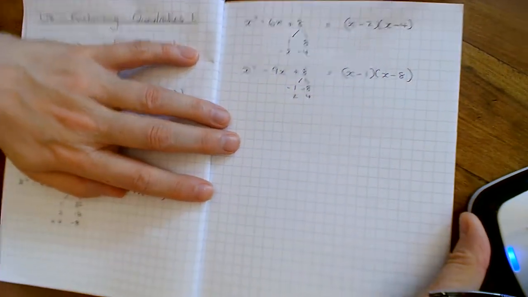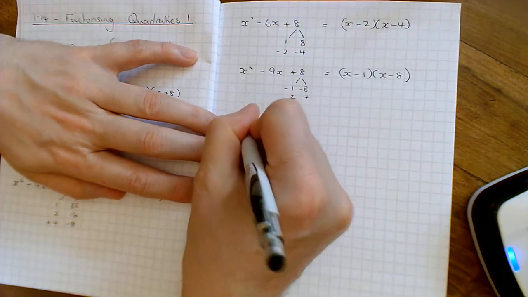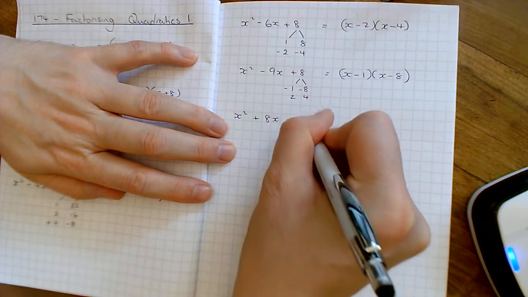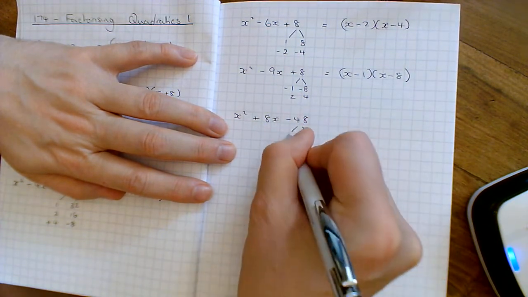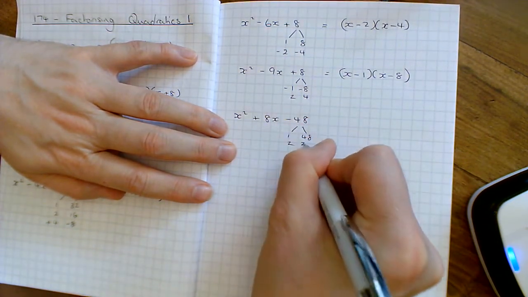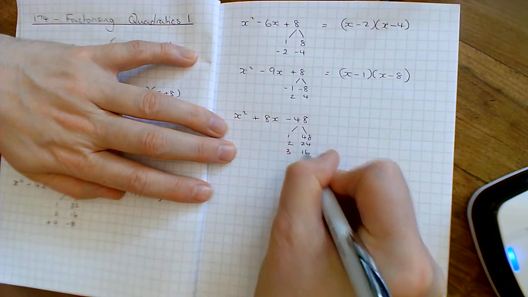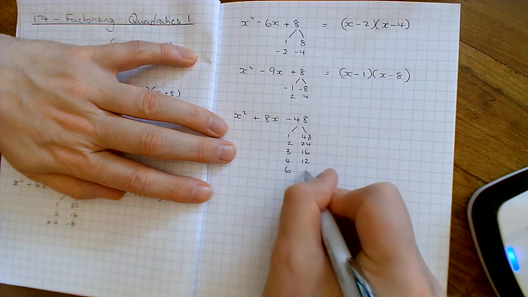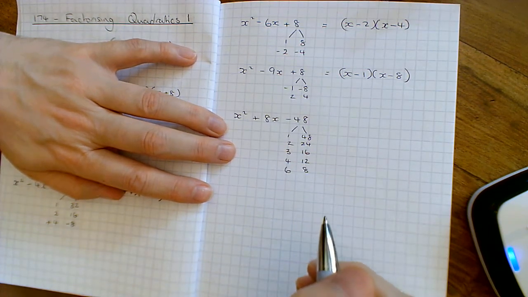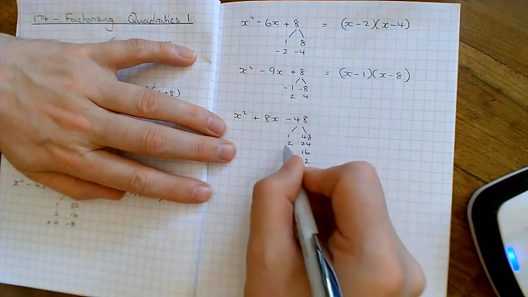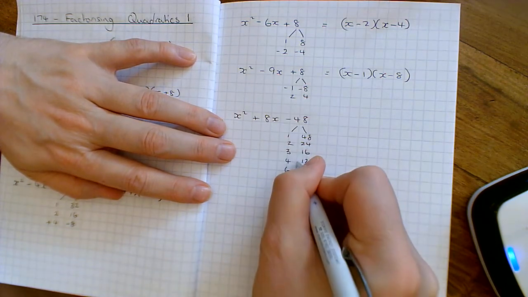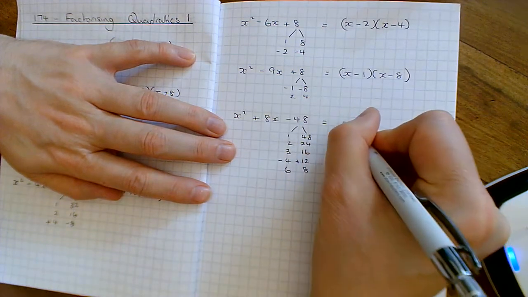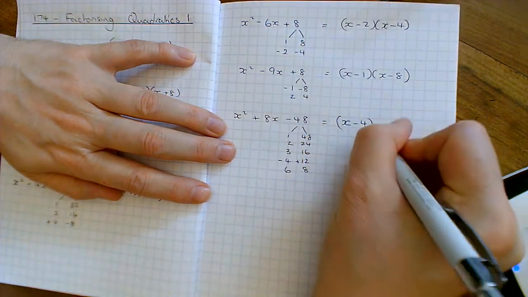Next one is x squared plus 8x minus 48. So I'll break this down: 1, 48, 2, 24s, 3, 16s, 4, 12s, 6, 8s are 48, and 7 doesn't work. So now I've got to make plus 8: can't there, can't there, can't there, I can here. So I'm going to have plus 12, take away 4 is plus 8, and that makes the answer x take away 4, x plus 12.